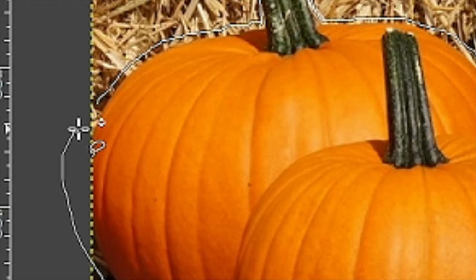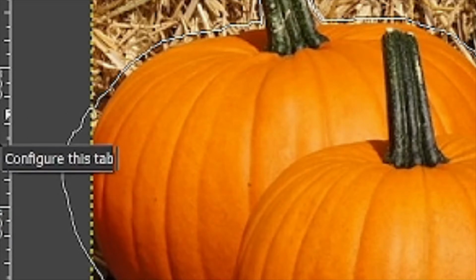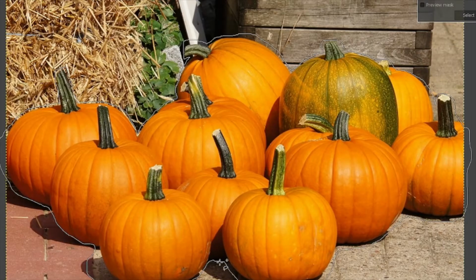Now when I get to the end, I want to come back over the first point that I started on. And as I go over that point, you will see a yellow circle appear to indicate that you are closing your selection and making this into a shape. Now there are points where I have come a little too close or I have made a little too wide of a selection, but that's not a big deal. We can address that shortly.